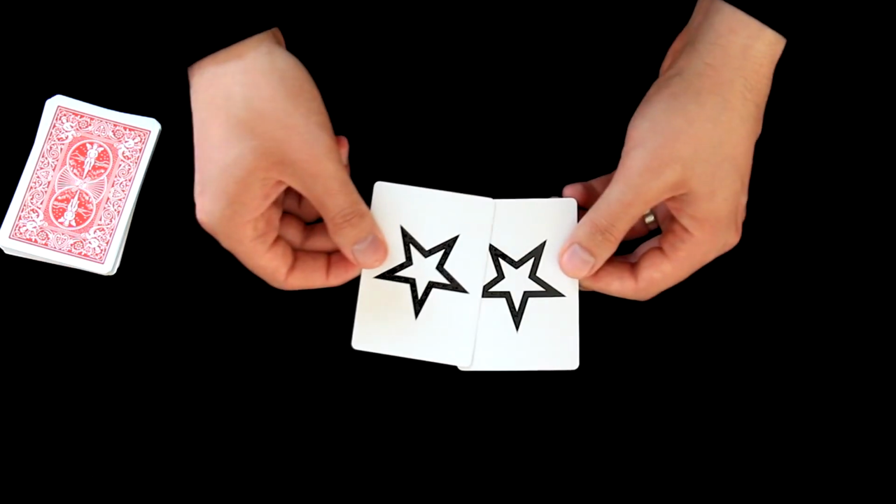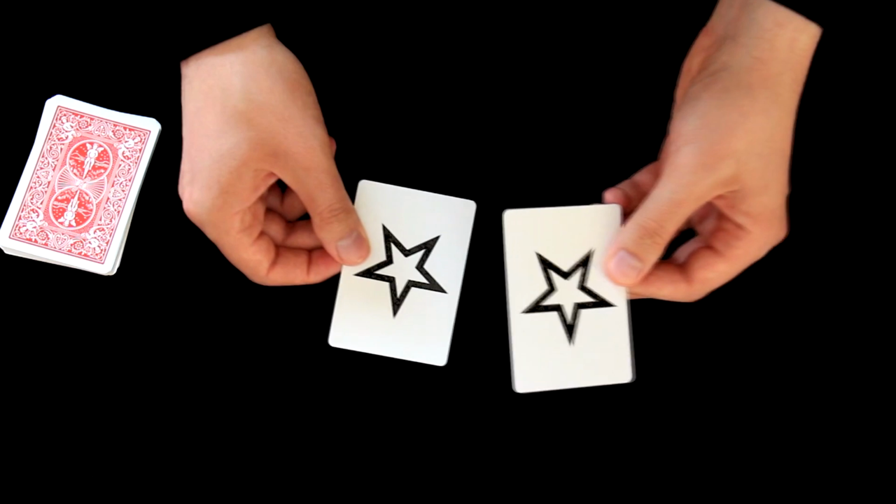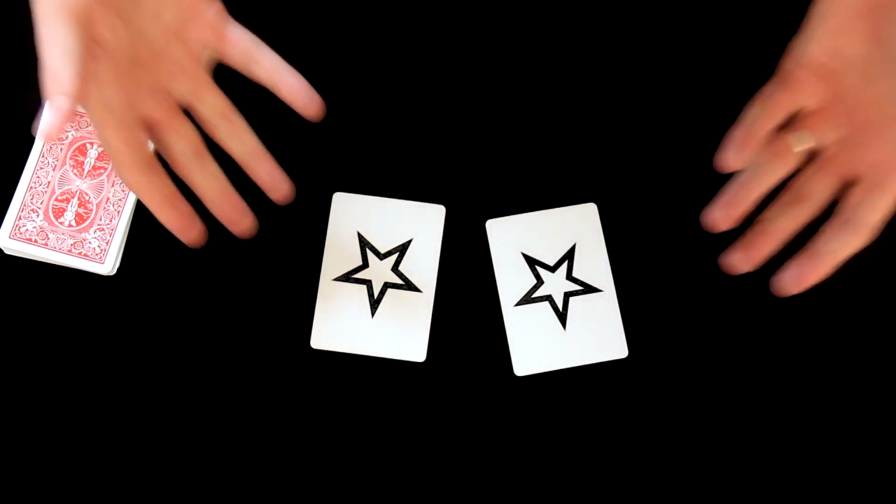So spectator managed to find a match. So this was the experiment. Now for the explanation, it's really easy, and there are several ways how to close this effect. We will speak about them later, but now for the setup.